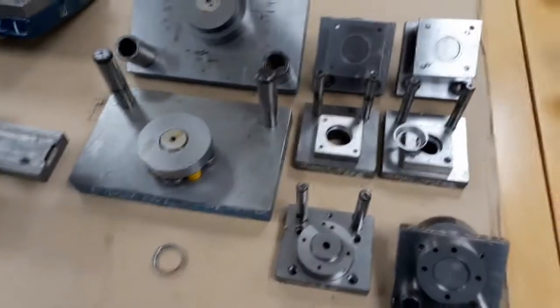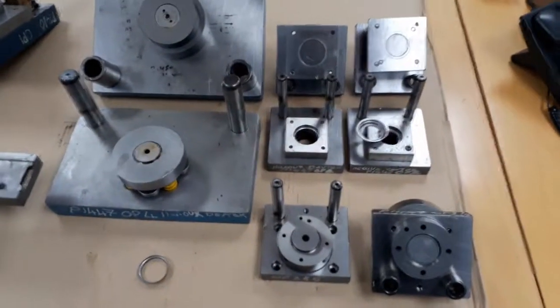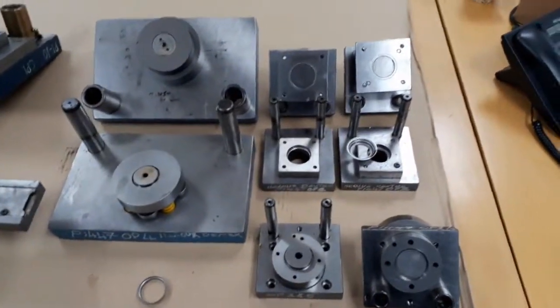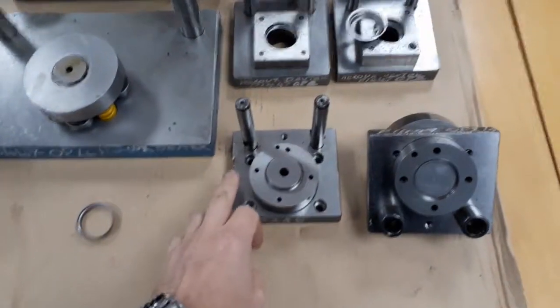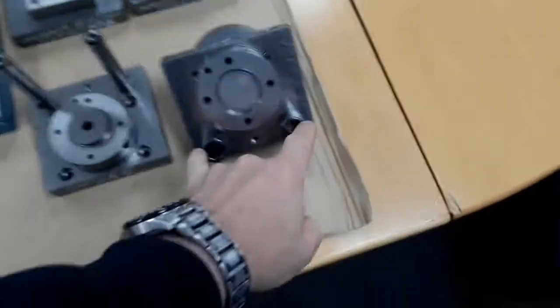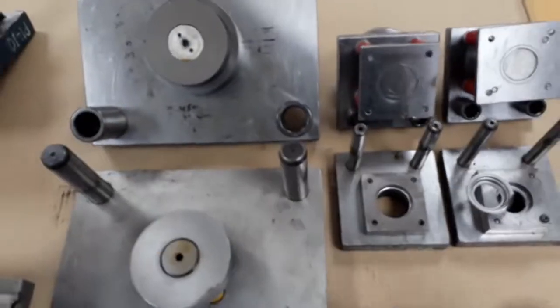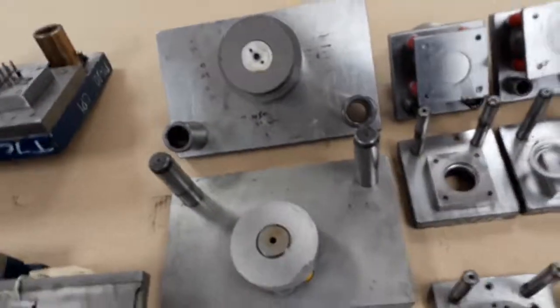Although there's more tools, each of these tools is a lot more simpler to make than a progression tool. With progression tools, you have to think about how the strip is carried along, what happens to each stage, and balancing all the tools out, and you have springs and all sorts of stuff. With this one, you just have the die sets, which is the base plate and the pillars at the back, and then obviously the sleeves and the top, and then you've got the gubbins in between. Repeat that basically for all the different ops doing the various different things, and you get the final part.